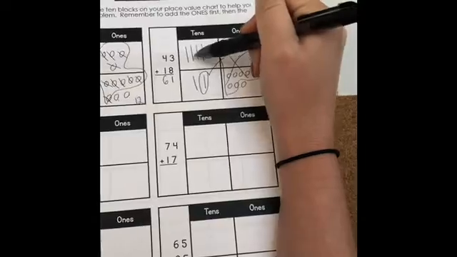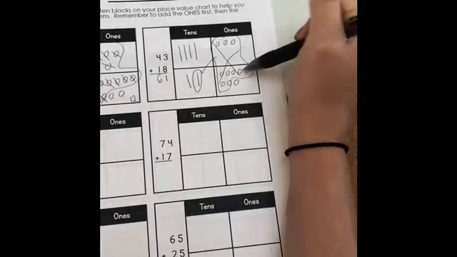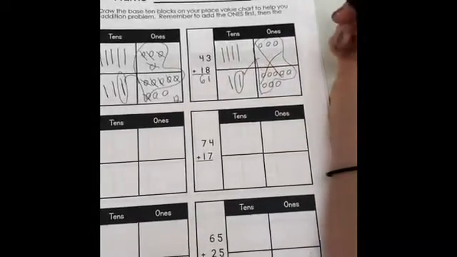So let me count again the other way. 10, 20, 30, 40, 50, 51, 55, 56, 57, 58, 59, 60, 61. So once again, I do have the correct number.